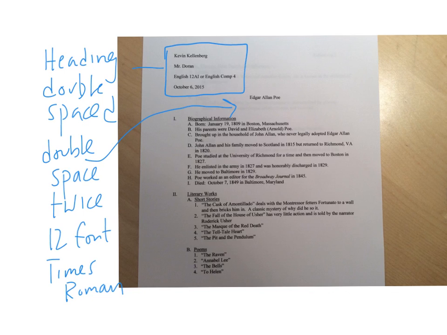After the heading, you double space again and put the author's name. That's all you need for a title. Same font, style, size as the rest of the paper. And then after the author's name, you're going to double space twice. And then the first section is going to be Roman numeral 1, and it's going to be biographical information.